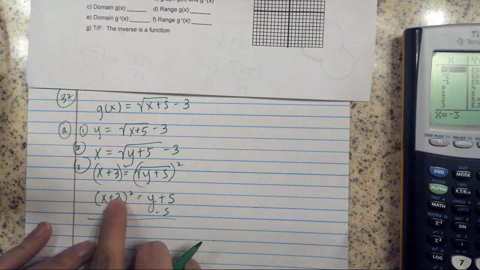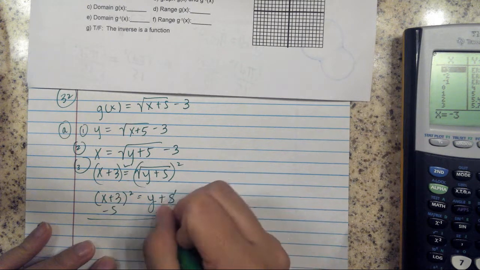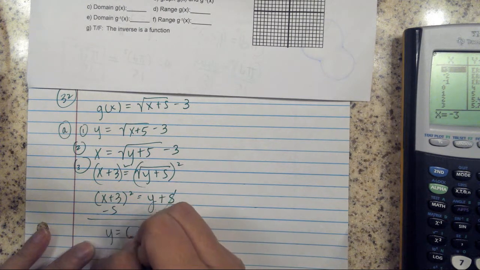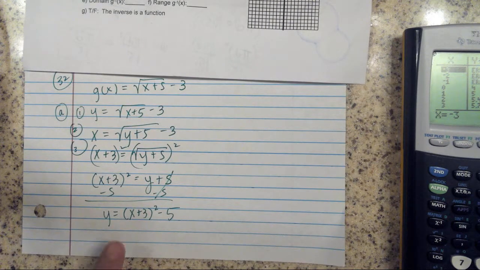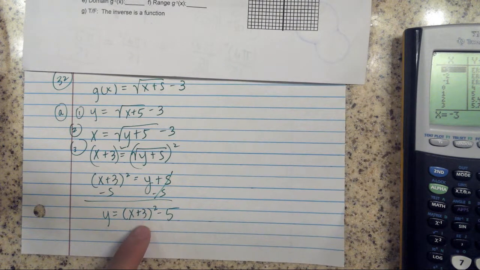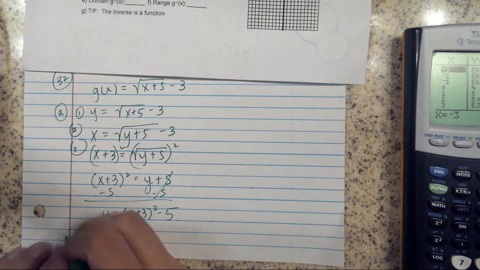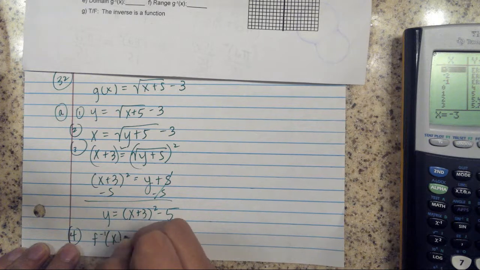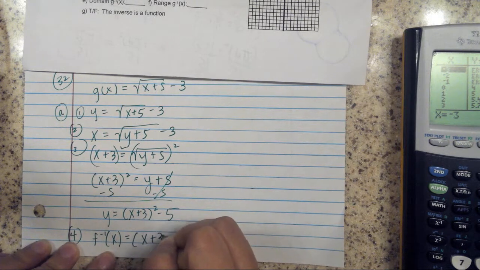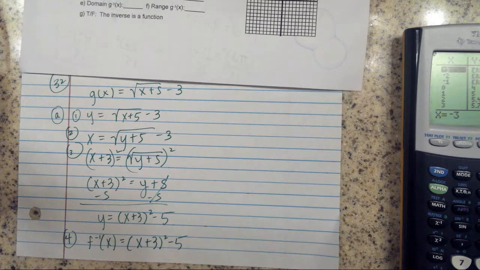Now, don't FOIL this out because I want it to look like a quadratic equation. I know a lot of my kids are making that mistake. So this looks like a parabola that went left 3, down 5. And so my last step is I'm going to write it in function notation. So you have x plus 3 squared minus 5.